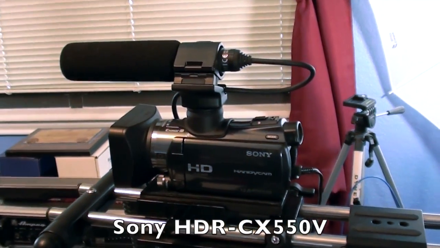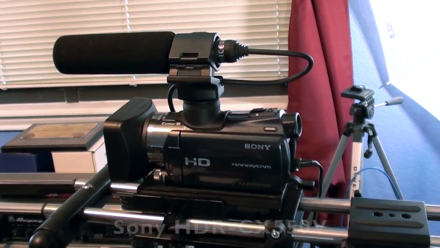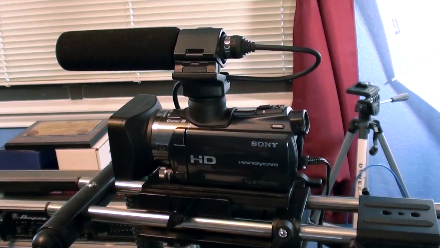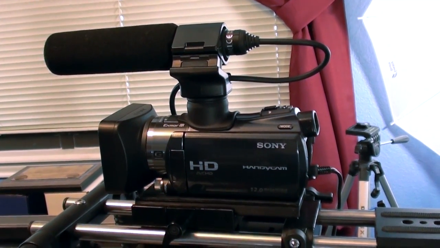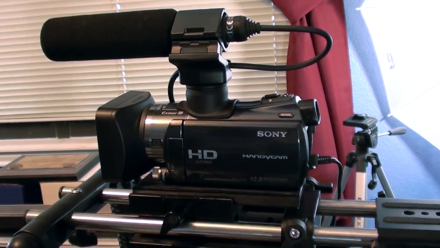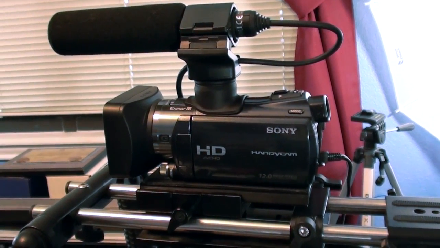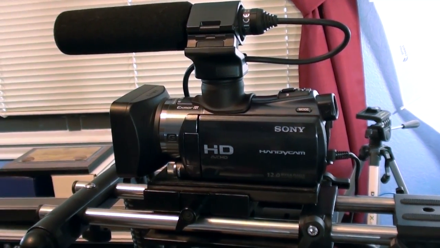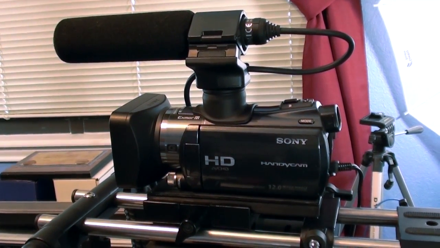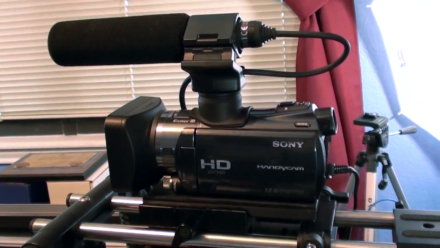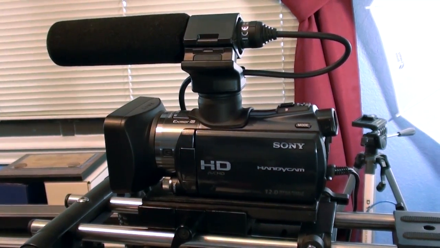Okay, here we have a Sony HDR-CX550V. Now this is a consumer grade camcorder. And most consumer grade camcorders don't have external controls or manual controls where you can manually adjust certain aspects of it, like exposure, shutter speed, and iris.